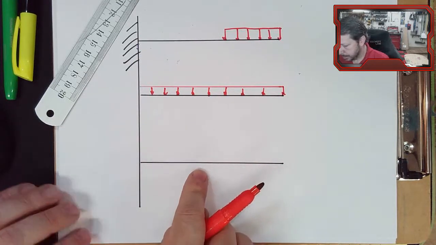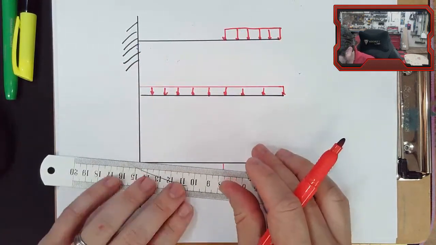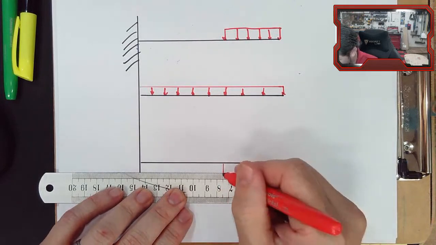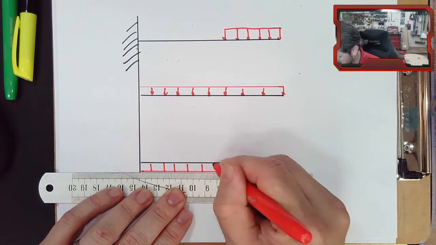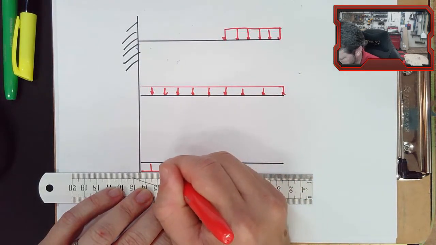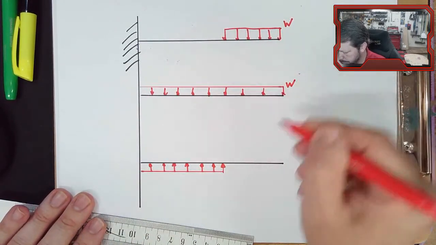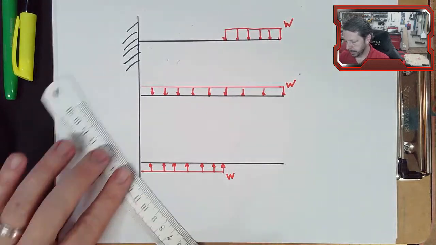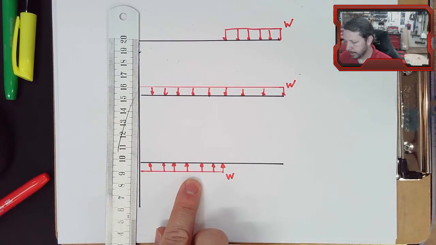So this will overdo it. And then you add to it this. And these are going in the opposite direction. All of these are the same. So if this is W, then this is W, and this is W. And this is basically case 2.